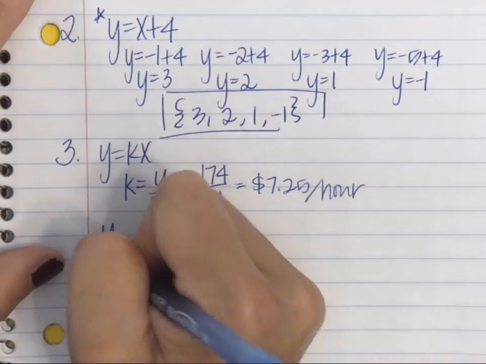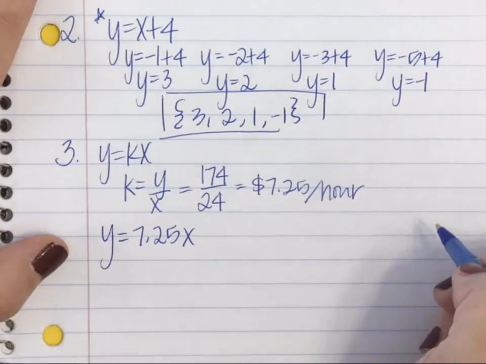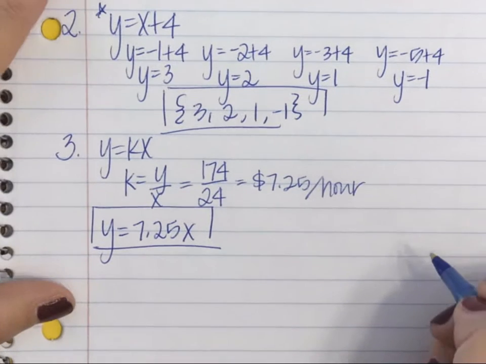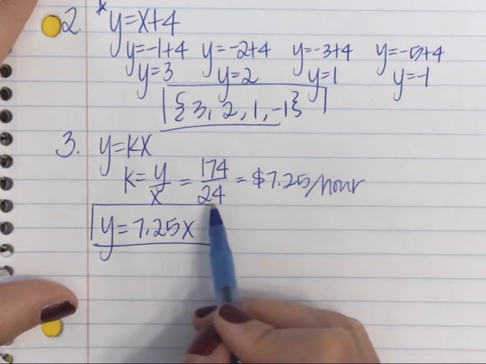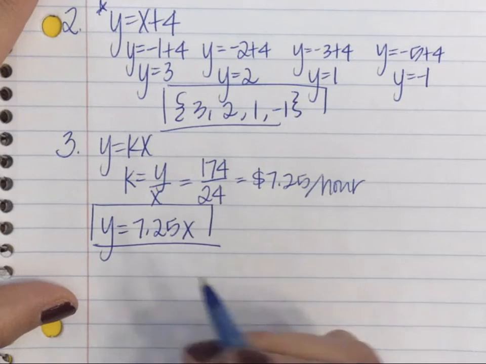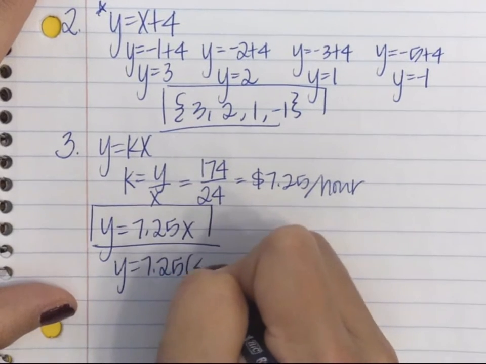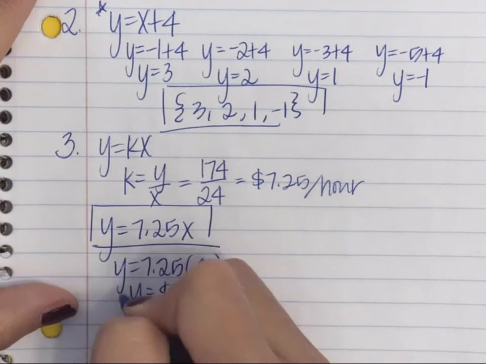So my equation is y equals 7.25x. And then we want to find the amount of pay for 40 hours. So I'm going to plug in 40 for x, because x is your time, to get that y is equal to $290.